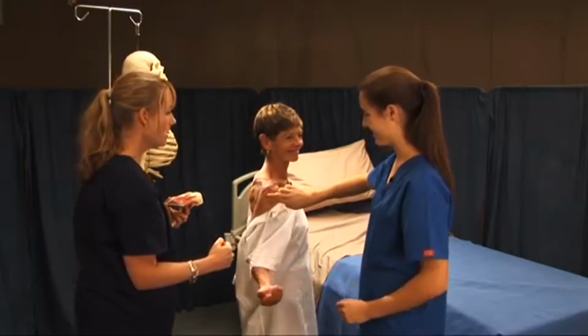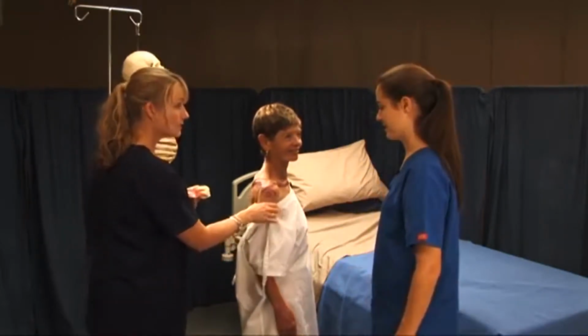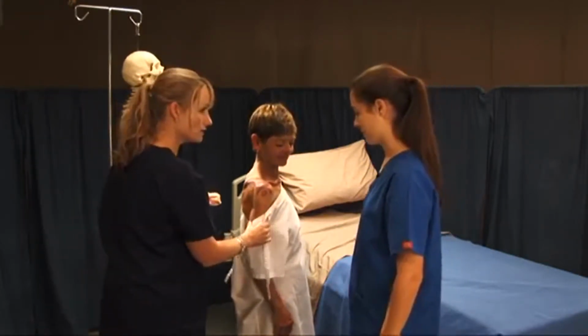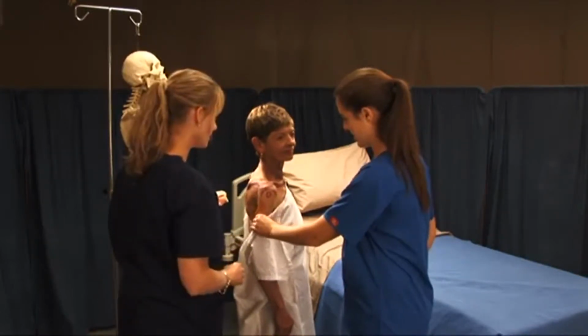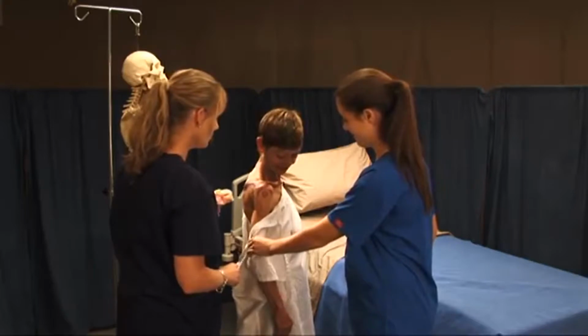Yep. Okay. And to complete the bony tenderness, we're just going to come down the shaft of the humerus and make sure we haven't missed any occult fractures down the shaft of the humerus here. Any pain down? No? All right.